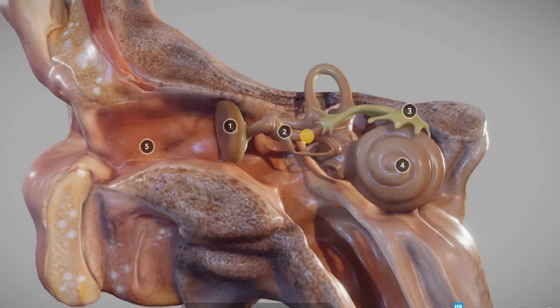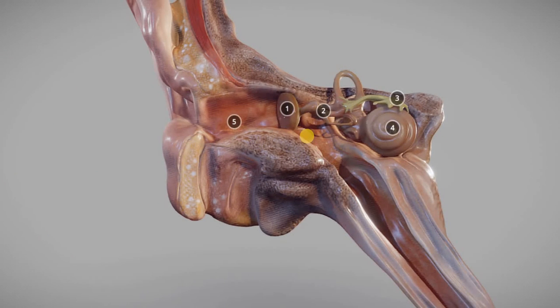Okay, we also have, from right here at the tympanic membrane and lateral, all that stuff is considered the outer ear. Okay, then you have the middle ear, which is basically where the ear bones are.